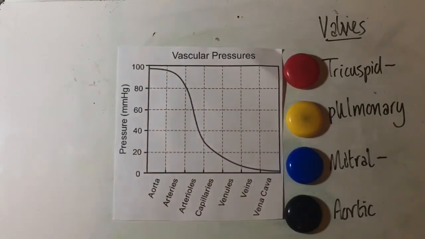So the next one you have is the mitral valve, which separates the left atrium from the left ventricle. So this is the oxygenated blood which is coming back from the lungs. Then you have the aortic valve, given by its name. It separates the aorta from the left ventricle to prevent the backflow.